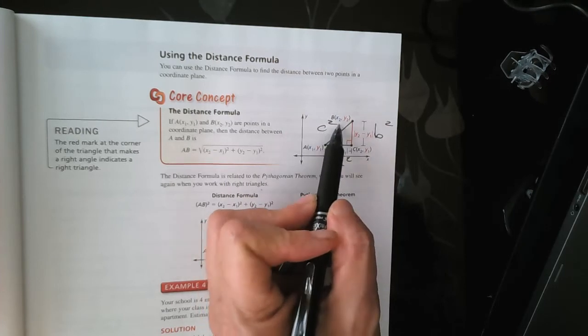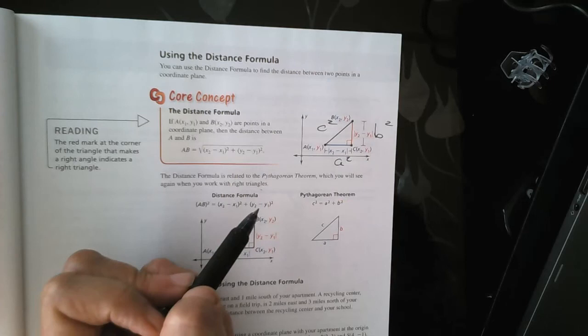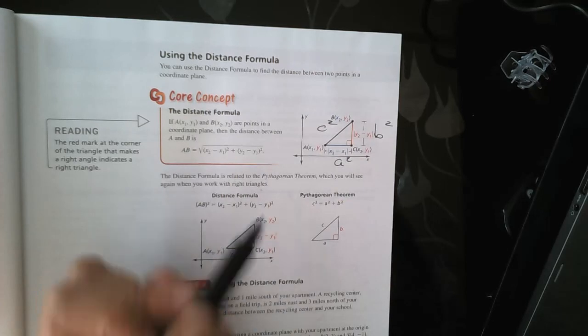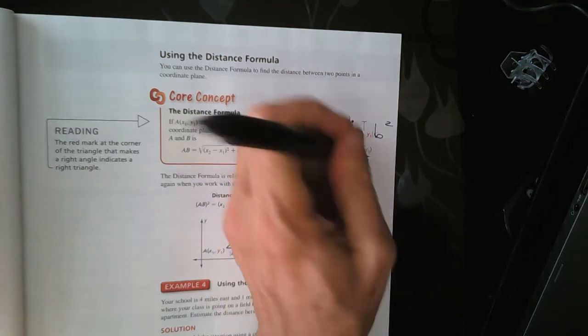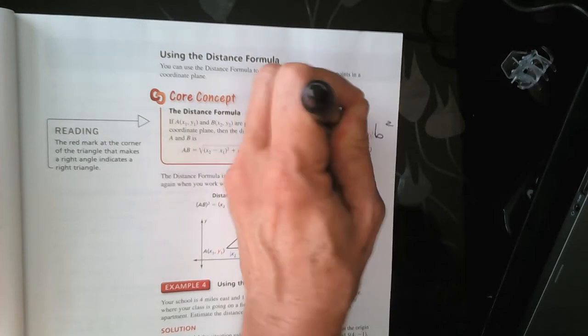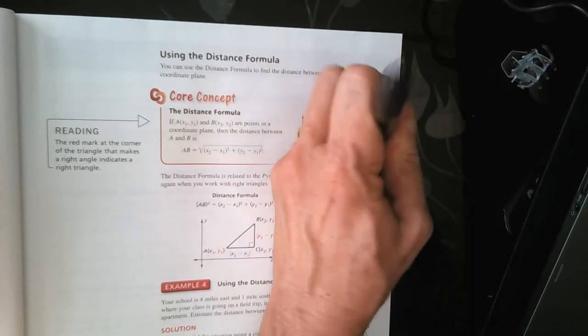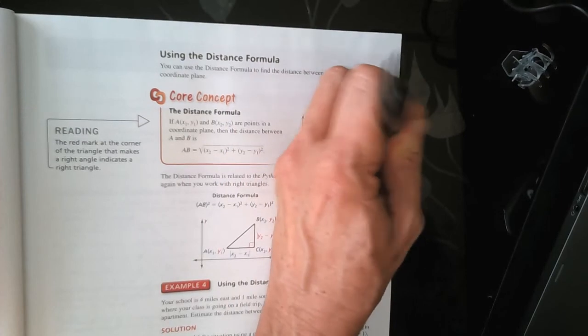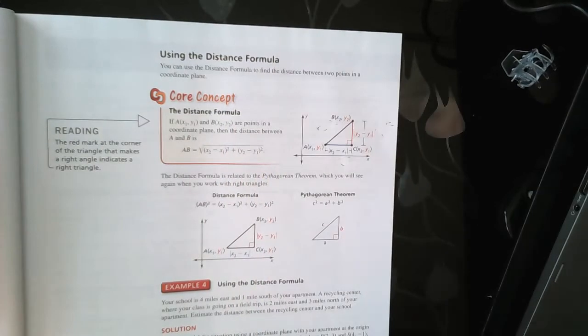So let me erase here before I forget. I'm going to work the example that they had here in the book. They have the 2 points, 2, 3, and 4, negative 1. Okay. So here's the distance formula. There's the difference between the 2 x's squared plus the difference between the 2 y's squared. So 2 minus 4 squared. It doesn't matter what order. I could have gone 2 minus 4 or 4 minus 2 because when I square it, it'll get rid of the negative. 3 minus negative 1.